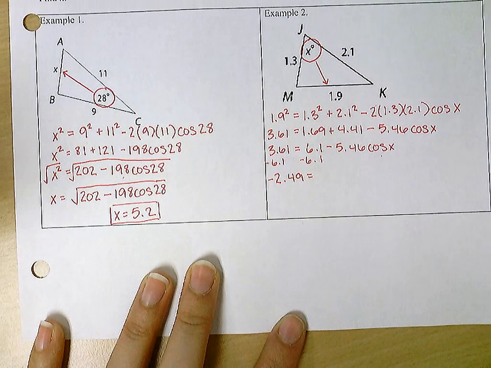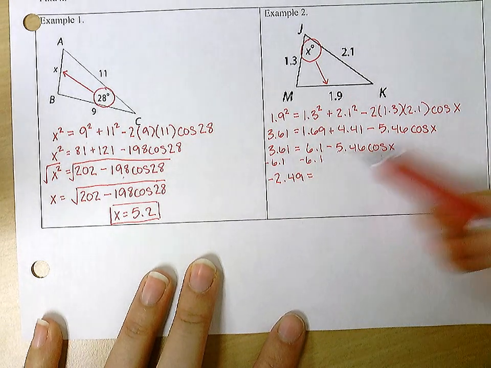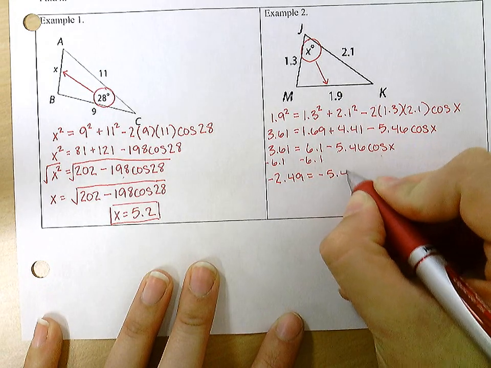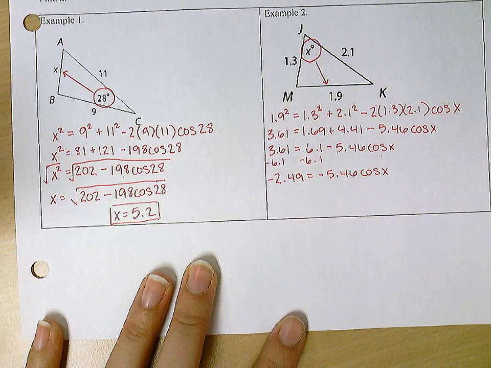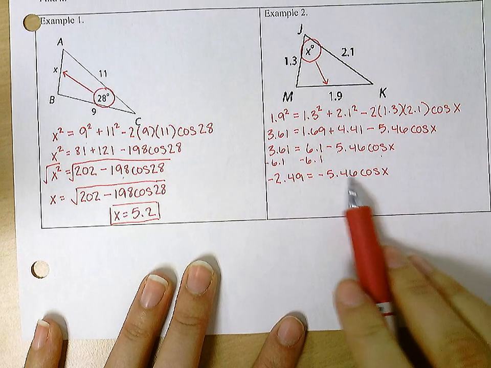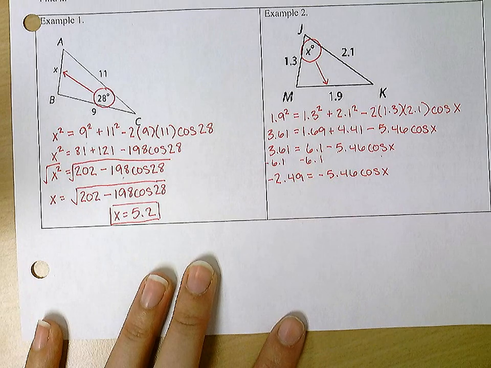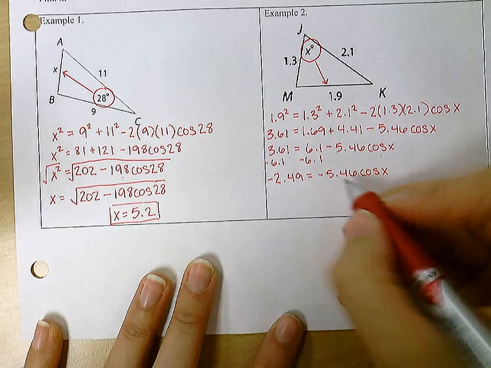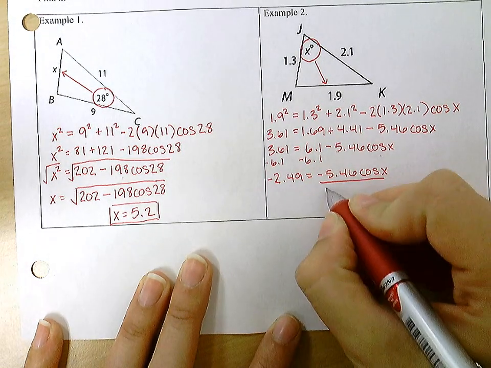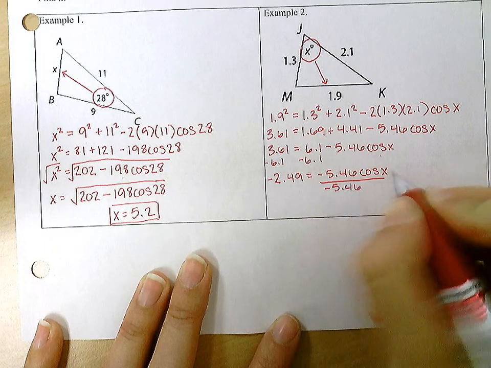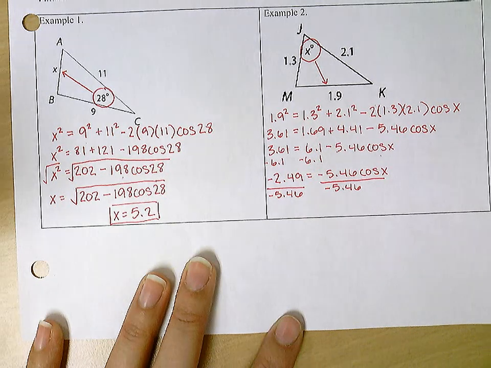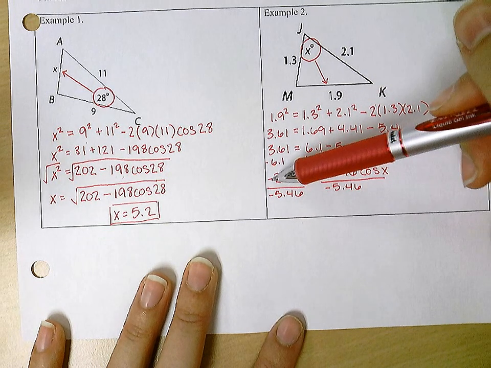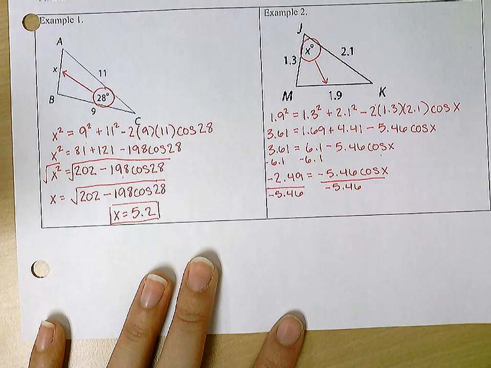To get negative 2.49. And then I still have this negative 5.46 and cosine of x. Now, since these are multiplied together, I need to divide out the negative 5.46 from both sides. Now, what happens when I have a negative divided by a negative?